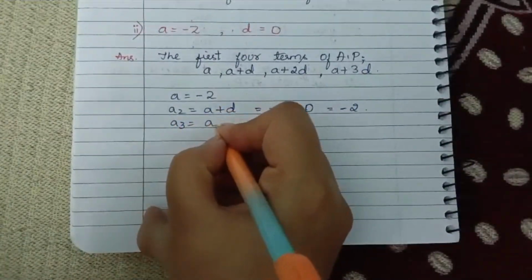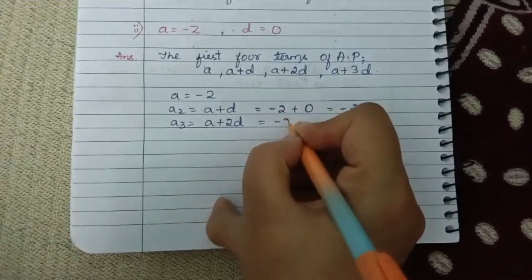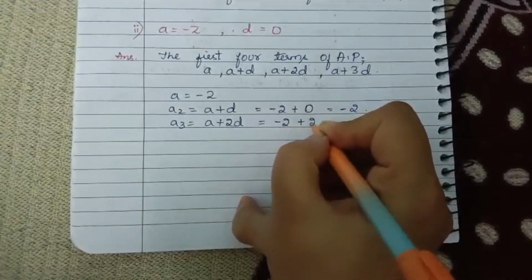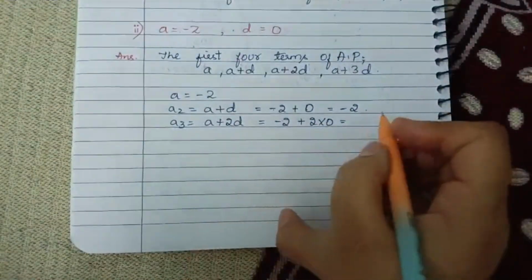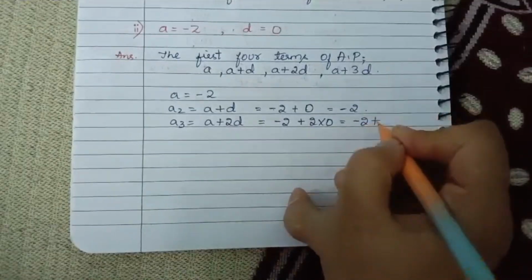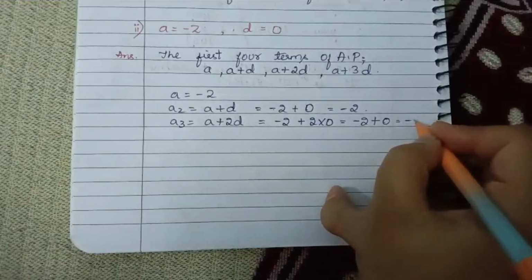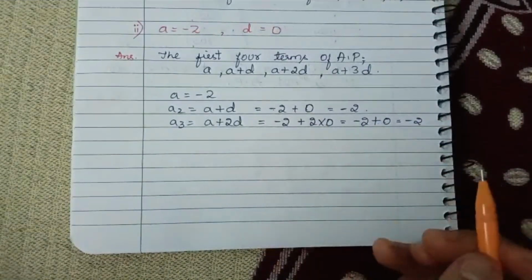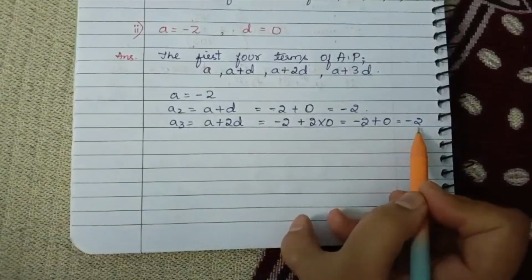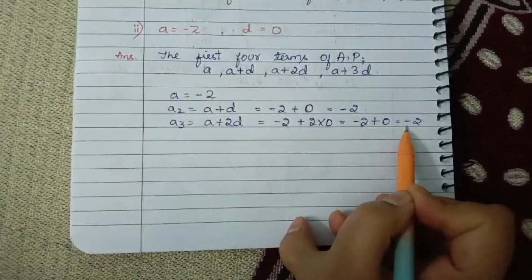A3 is A plus 2D. A is -2 plus 2 into 0. That is -2 plus 2 into 0 is 0. So here answer will be -2 only, because minus into plus is minus. 2 minus 0 is 2, and 2 is a greater digit as it has minus sign, so I am taking over here -2.